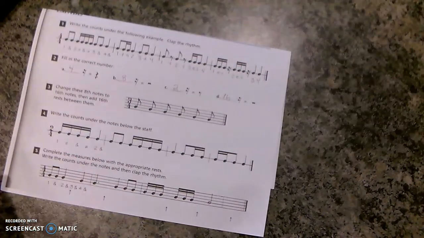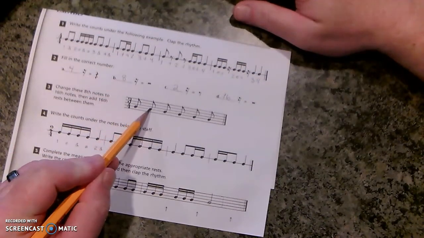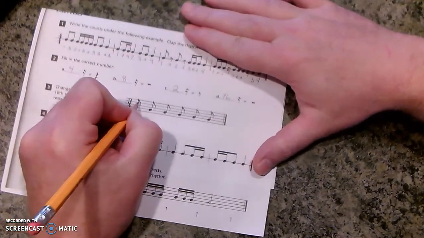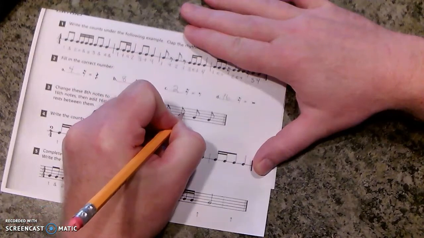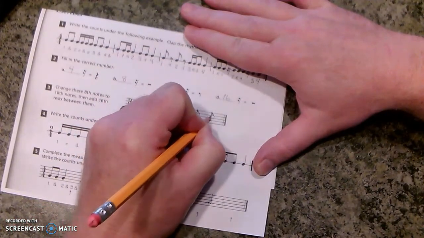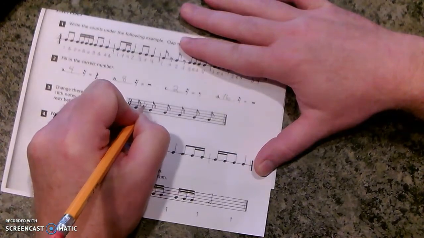Number 3, change these 8th notes to 16th notes, then add 16th rests between them. So to convert these to 16th notes, we're going to have to add a flag to each one of these 8th notes. And then put 16th rests between them.